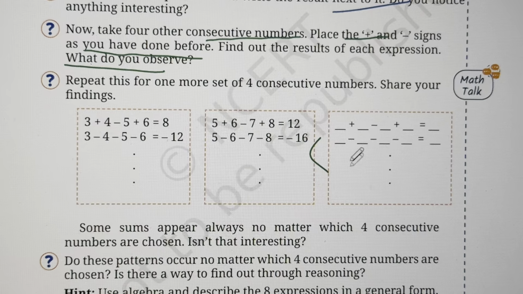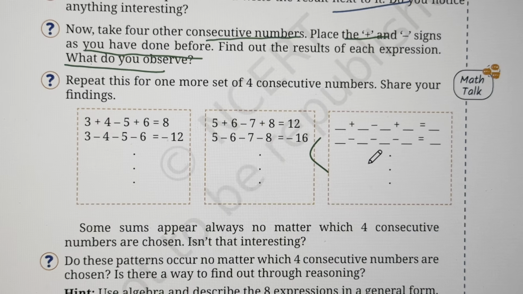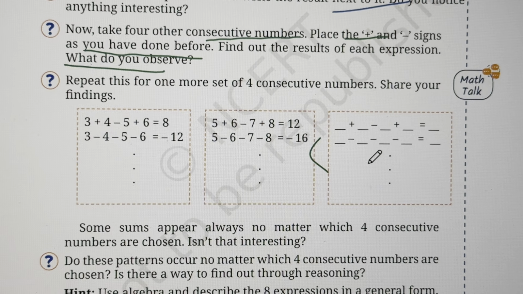Okay. And here you can take different numbers and check whether you are getting the same pattern, like you are getting the answers as even numbers. So let us take one more example instead of 3, 4, 5, 6. So now we take numbers 2, 3, 4, 5. I am starting with an even number. In the previous example which we saw, we started with an odd number, that is with 3.